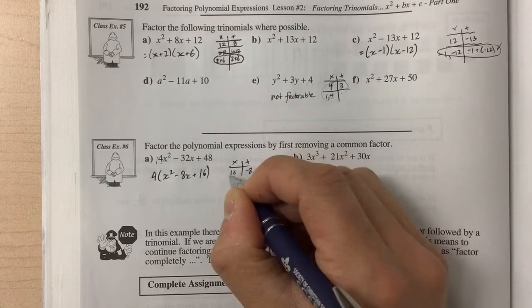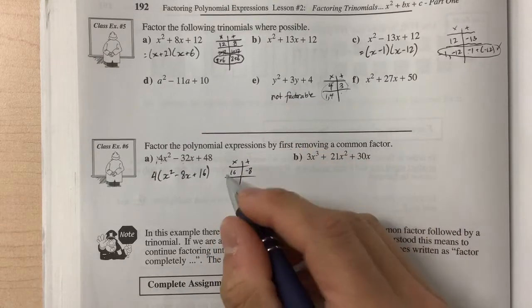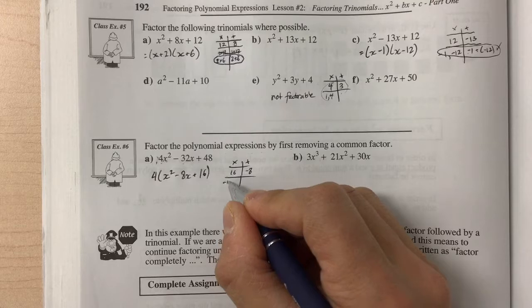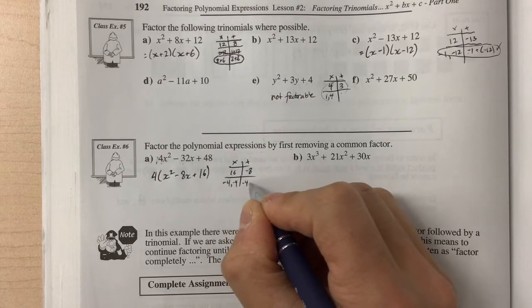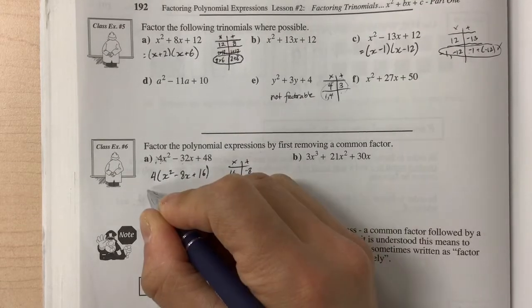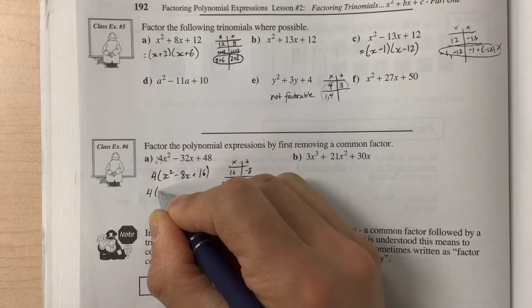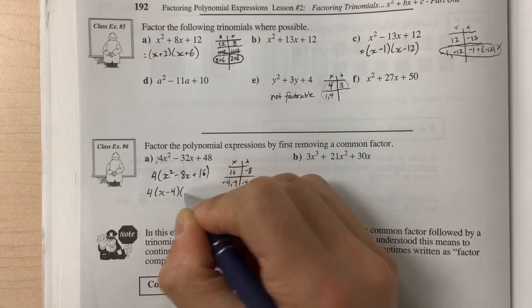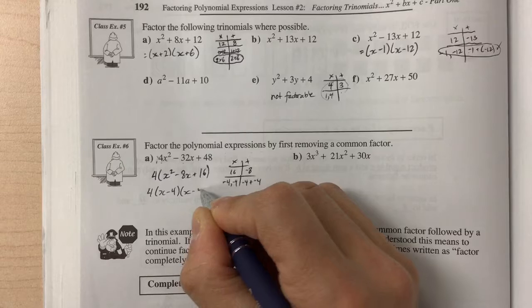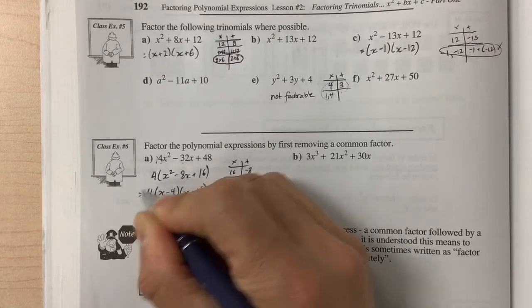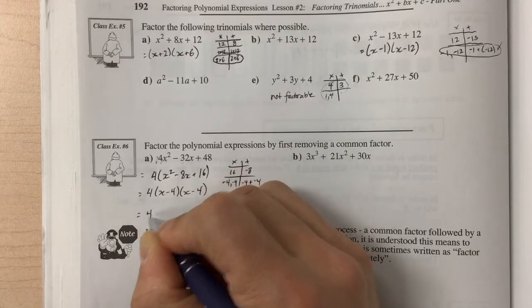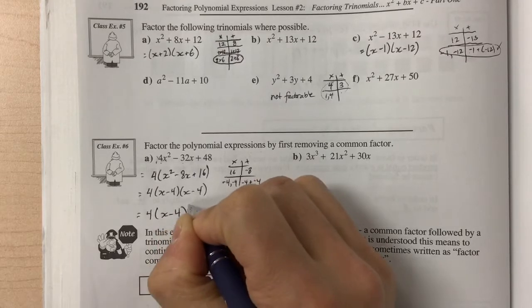Now I can factor x squared minus 8x plus 16 by asking, what multiplies to give me 16 but adds to give me negative 8? We have negative 4 and negative 4, and negative 4 plus negative 4 is negative 8. So we would have 4 times (x minus 4)(x minus 4). Or we could also say 4 times (x minus 4) squared.